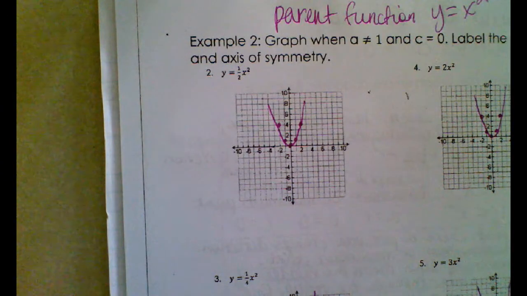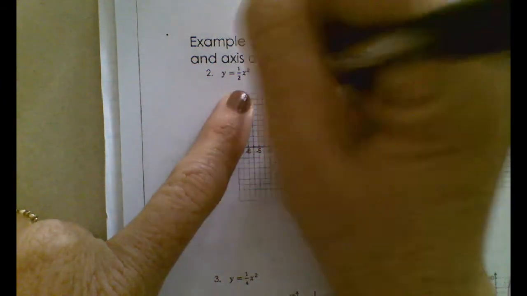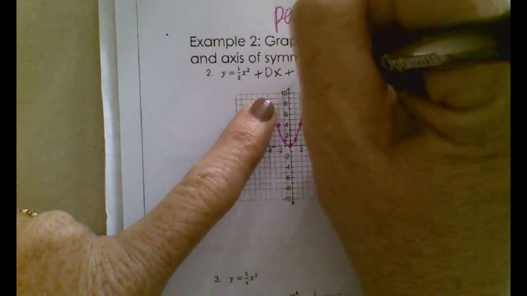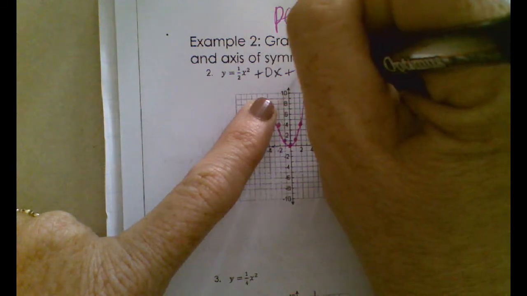So let's see if we can find that axis of symmetry first, because that's going to tell me where my middle's at. What are my values for A, B, and C? What's A equal?